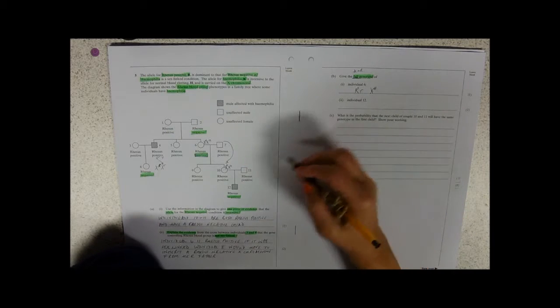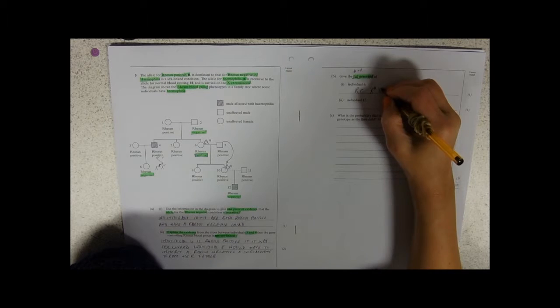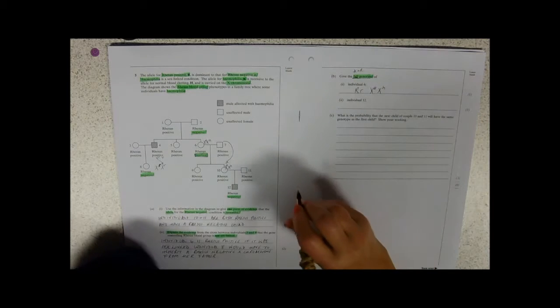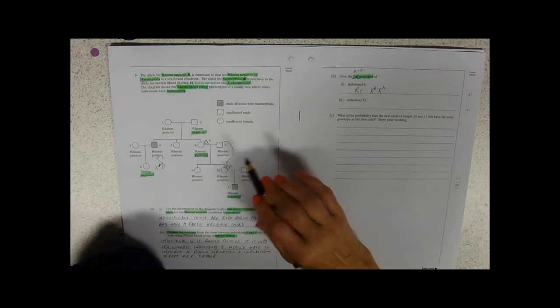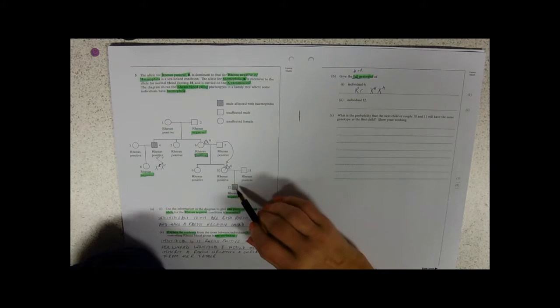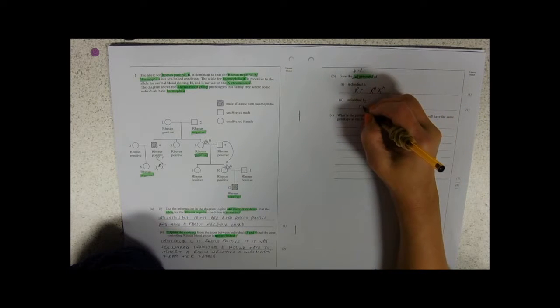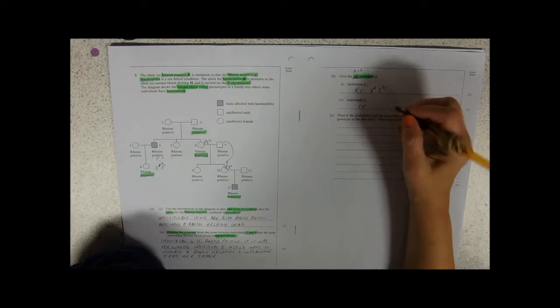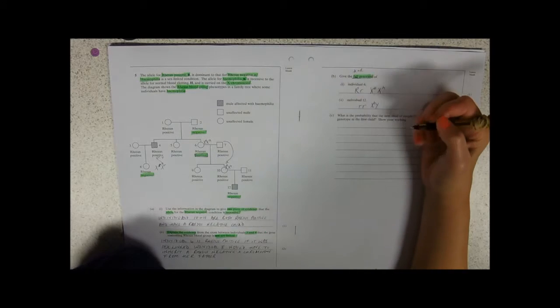That's awful, isn't it, that I made you work back through 3 generations. But anyway, there we go. So X little h. And individual 12, of course, is Rhesus negative, little r, and he's an XY, and he's haemophiliac, so he's got the X little h.